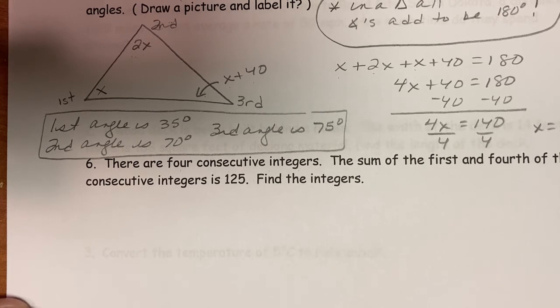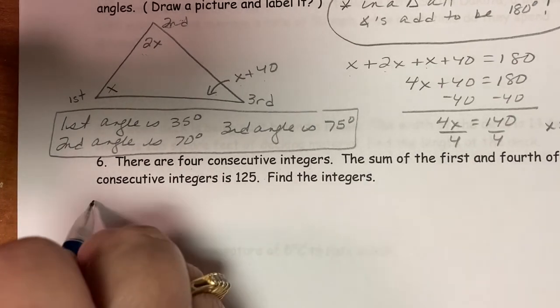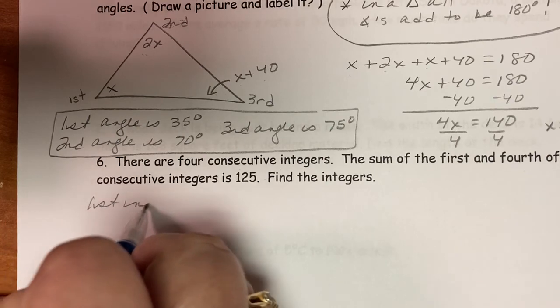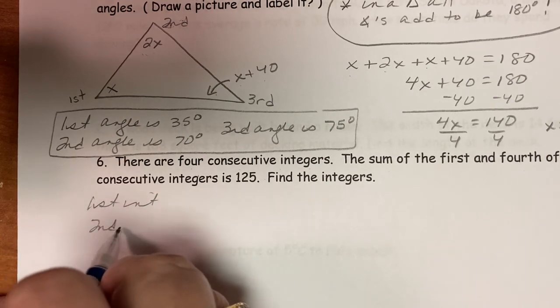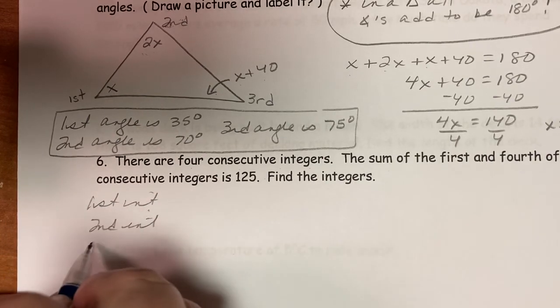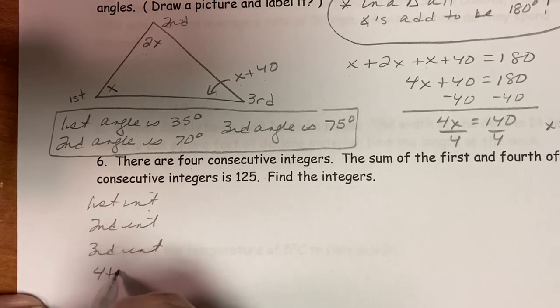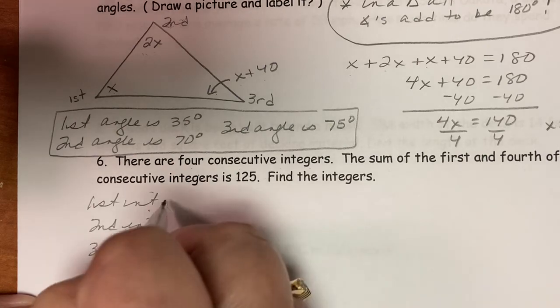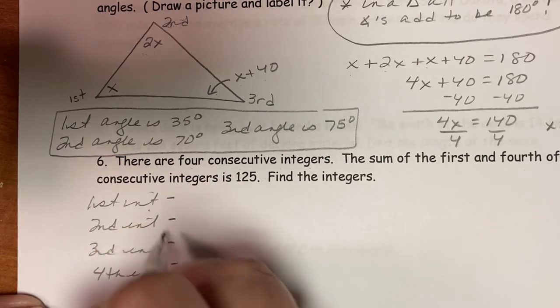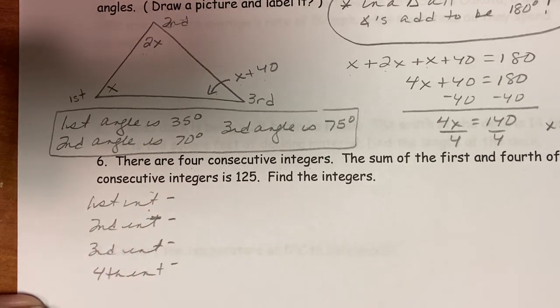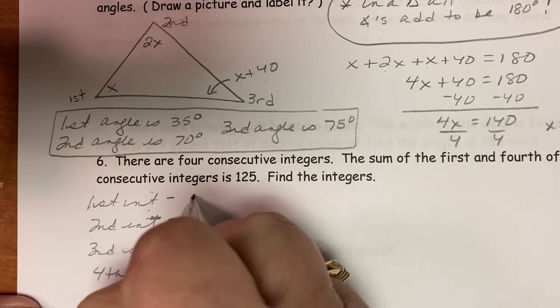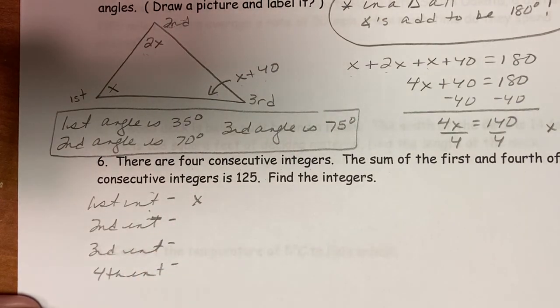So we have to define our variables. Well, what do we have? We have 4 consecutive integers. We have the first integer, the second integer, the third integer, and the fourth integer. And what we know is that they are consecutive integers, one right after the other. What does the first one have to be? The first one has to be x.